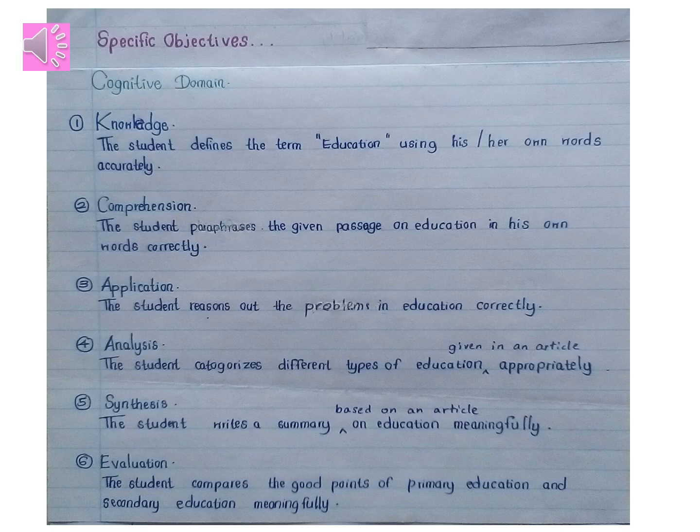Synthesis, the student writes a summary. See the combination. The student writes a summary based on an article on education meaningfully. That's correct. Evaluation. The student compares the good points of primary education and secondary education meaningfully. Something is missing. The area is missing. No?